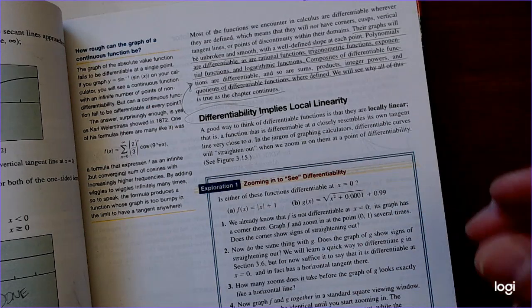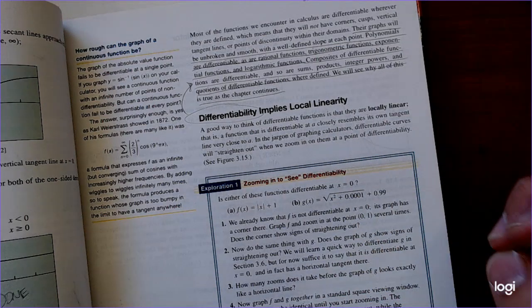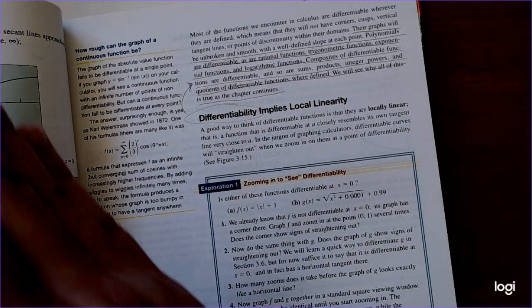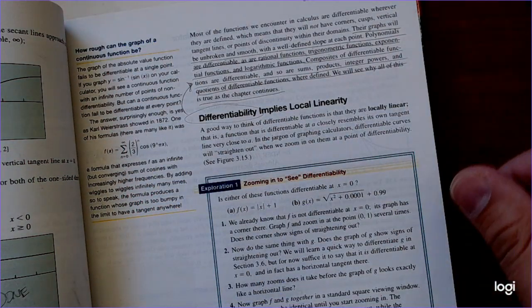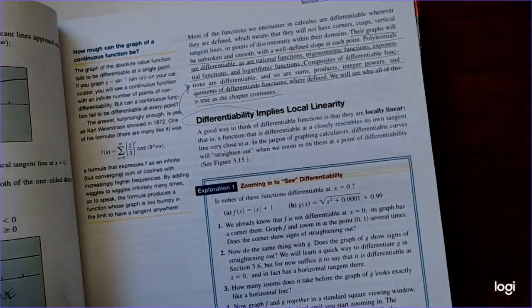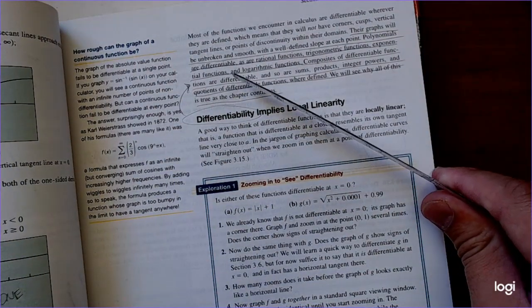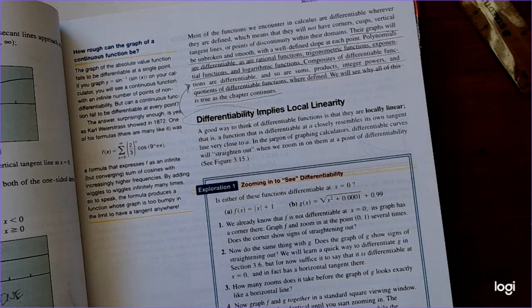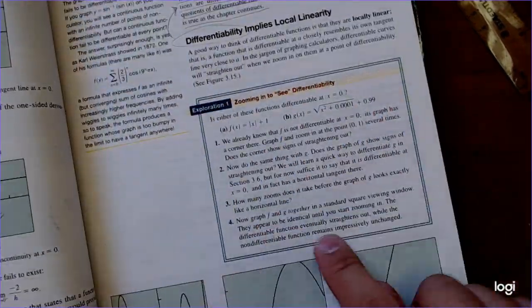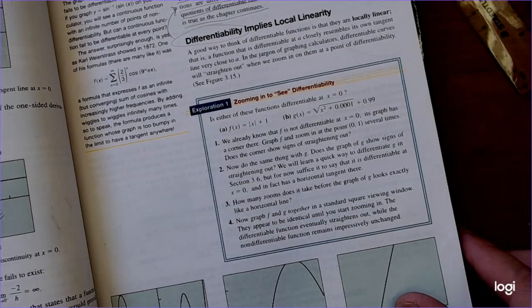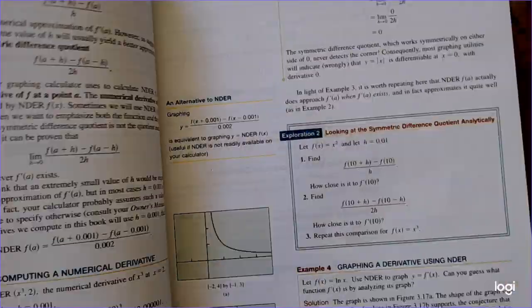So if a function is differentiable at a point, then that implies that there's a locally linear or a local tangent slope that you can find, or local straight line that we can find at that point. So more or less the example that I was doing with the ruler is what that's talking about. We're going to skip this. If you want to do this exploration on your own, it's pretty self-explanatory. It's kind of cool to see, but I'm going to skip that.